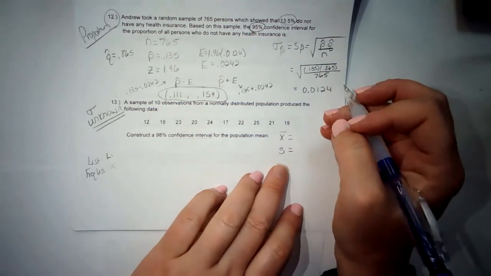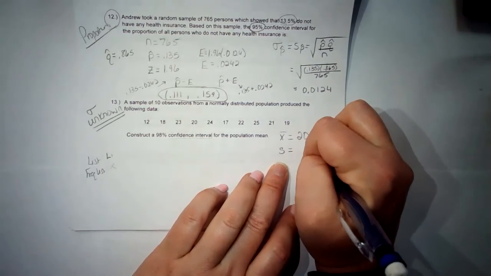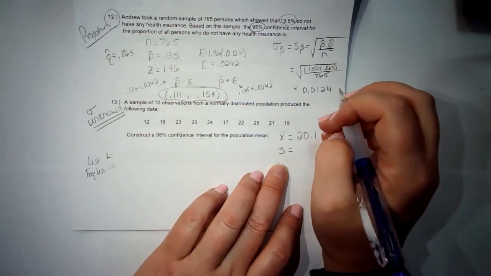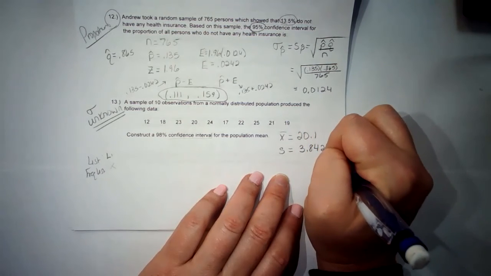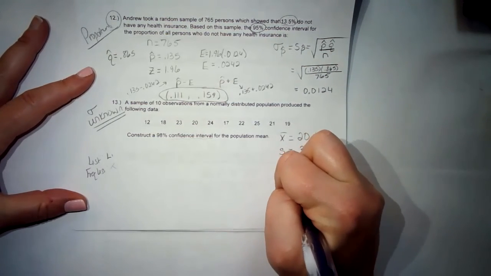So then what this gives us is an X bar of 20.1. And it gives us an S of 3.8427. Now I know it says S of X, but we're going to ignore that. We still are just going to treat this as an S. Everybody okay with that? We're going to take X bar and we're going to take S. That's it. And we already know our N, it's 10. Okay, good. So we have an N of 10.